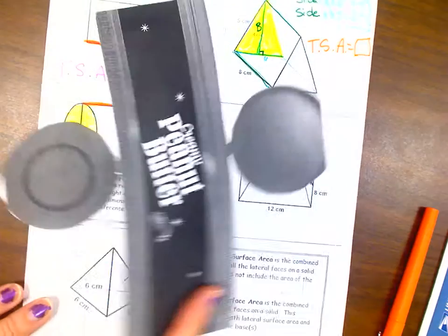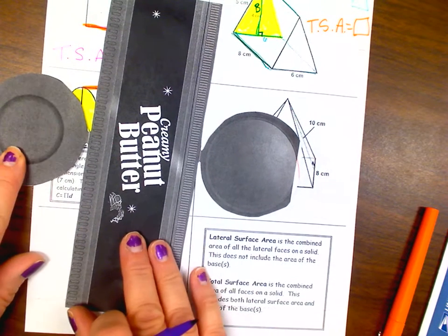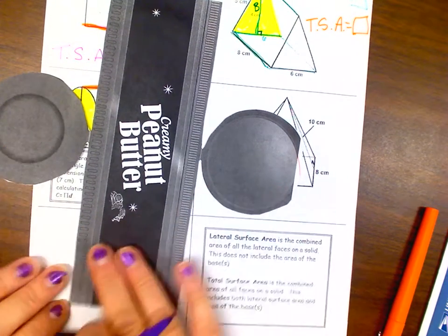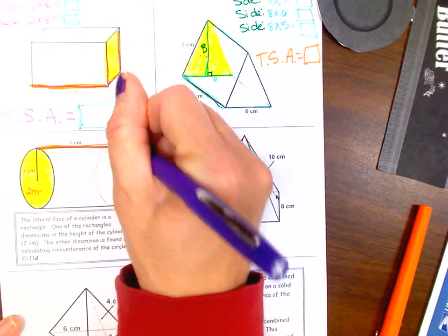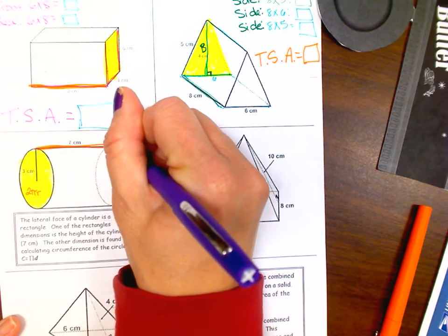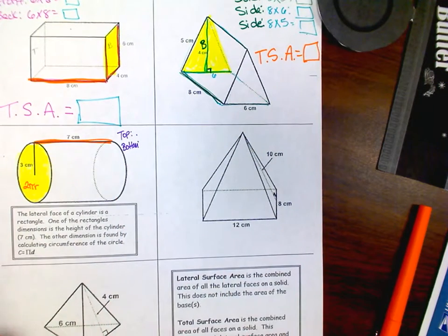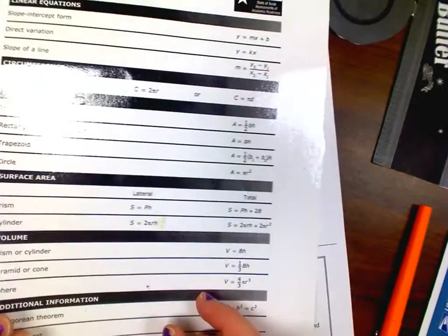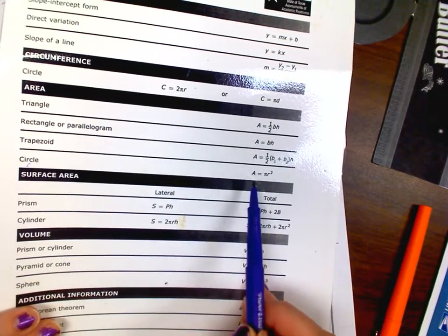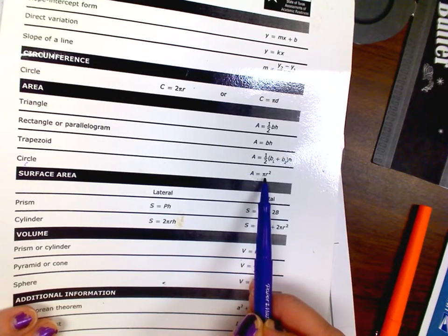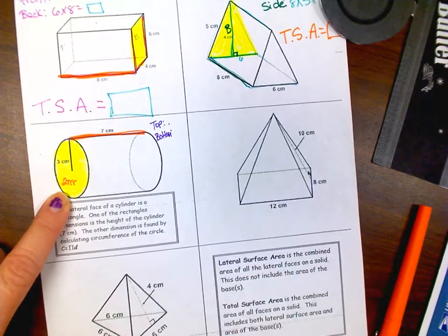Again, we need to find the total surface area. So I need the area of a circle and the area of this circle. So we're going to do top, bottom, and then that would be the circle. So area of a circle on your reference chart is A equals pi r squared. Pi r squared.